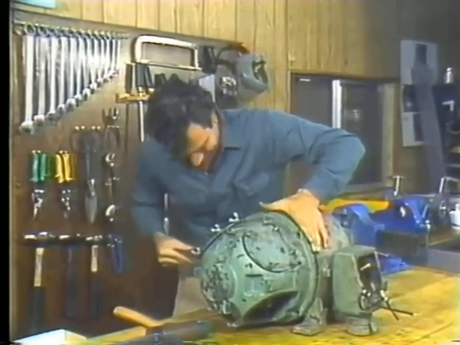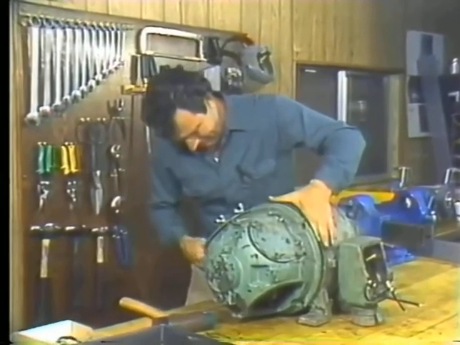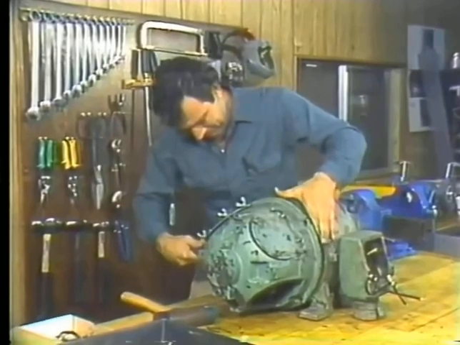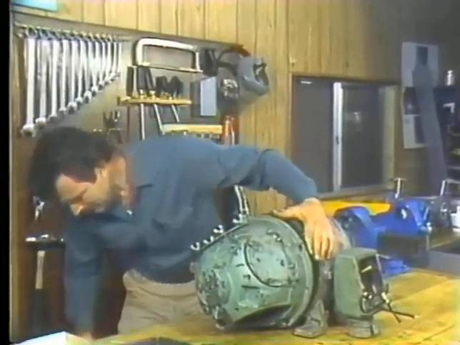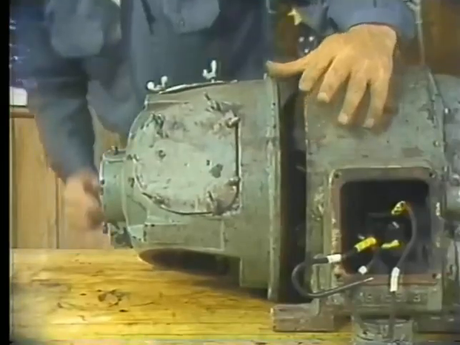You might have to use a couple of small pry bars to get them off. Be very careful when you've got them loose. You don't want the end bell to cock and cause the brush rigging to damage the commutator.